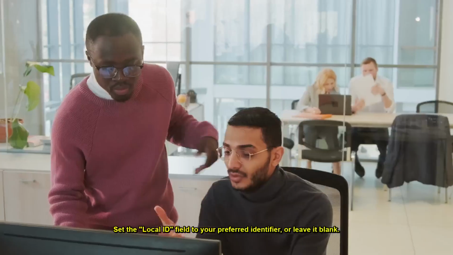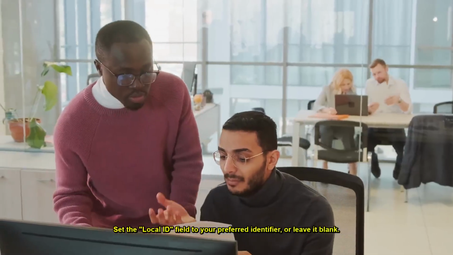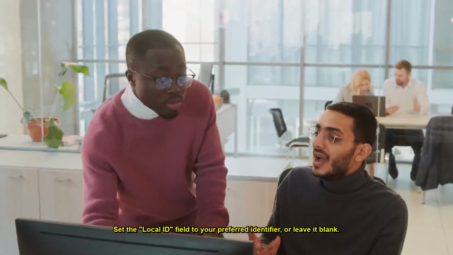You can find the server address in your Surfshark account or the app. In the Remote ID field, input the same server address you just entered. Set the Local ID field to your preferred identifier, or leave it blank.